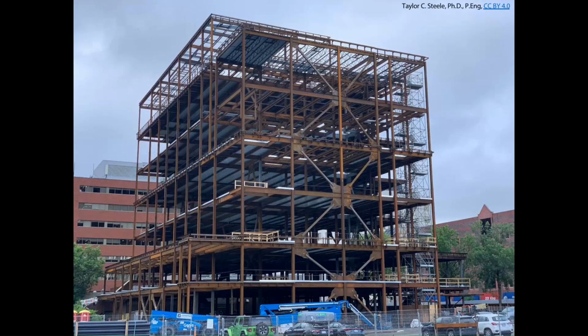Okay, so this is the Justice Building when it was pretty much done. There's still a little bit of steel deck on the roof that needed to be installed, but this was 99% complete in terms of the steel contract work. We can see here we've got some bracing throughout a couple of the bays. A bay is basically the space between two columns. So this is a bay.